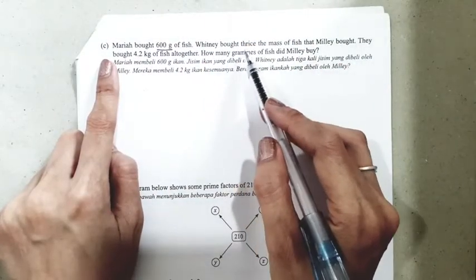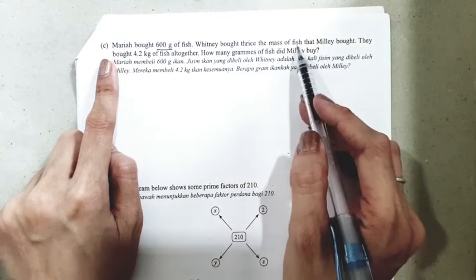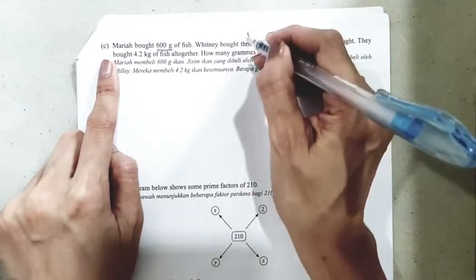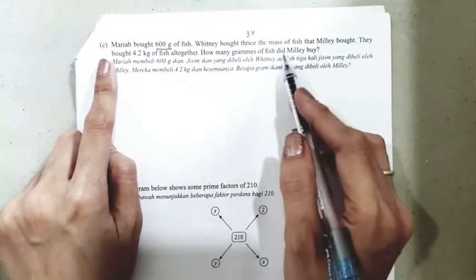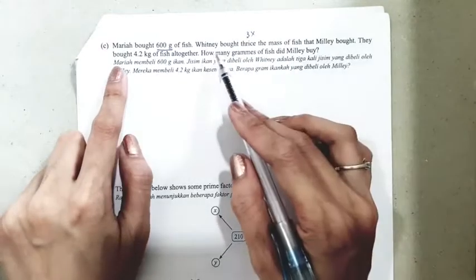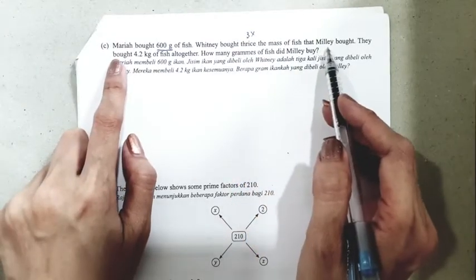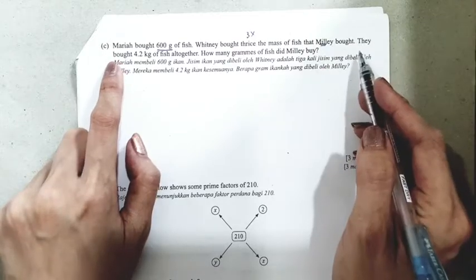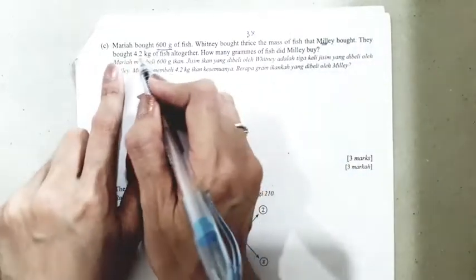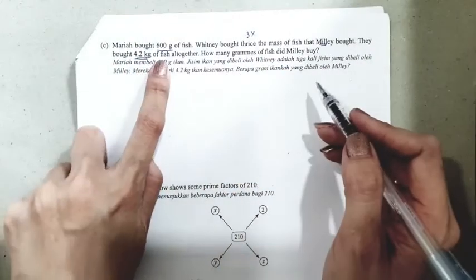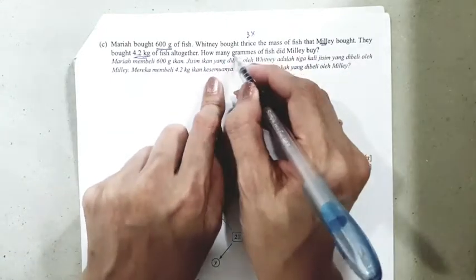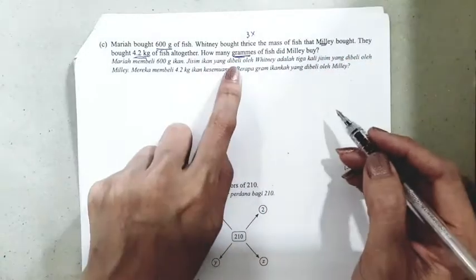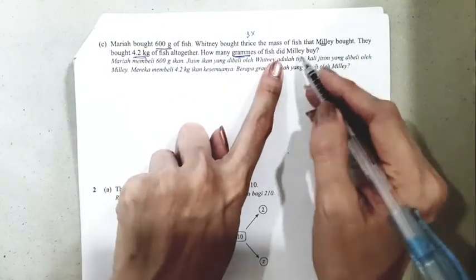Whitney bought thrice the mass of fish. Thrice the mass means 3 times. So you analyze the question as you read along, okay? That Millie bought, we have another character here. They bought 4.2 kg fish altogether. So how many grams of fish did Millie buy? We need to give our answer in terms of grams.